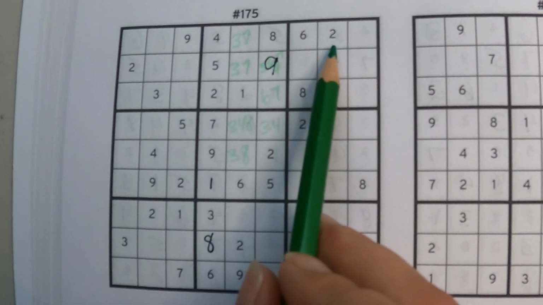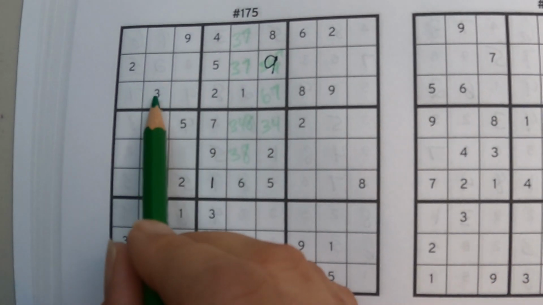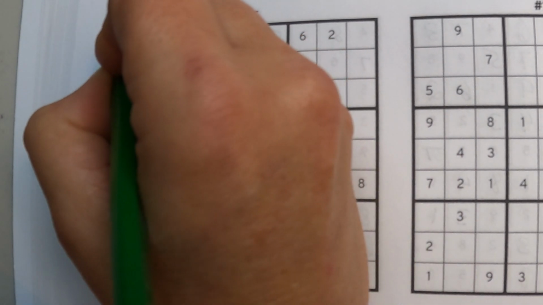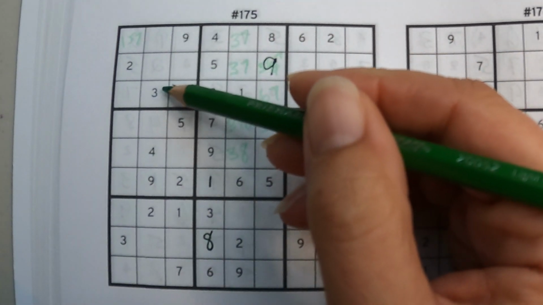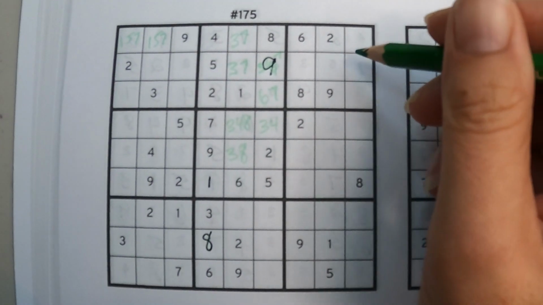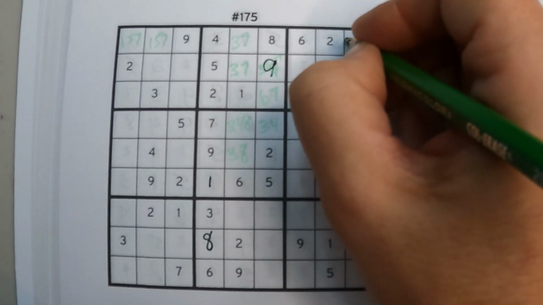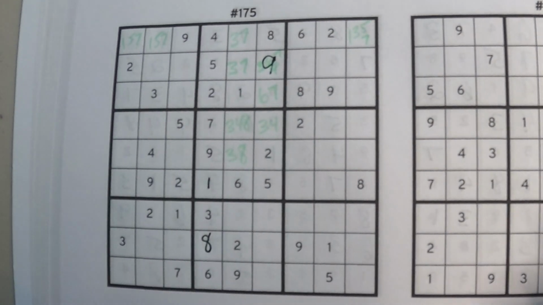If we look at this row, we're missing 1, 3, 5, and 7. We've got the 3 here, so 1, 5, 7. That 3 again, so 1, 5, 7. And no help here, so 1, 3, 5, 7.